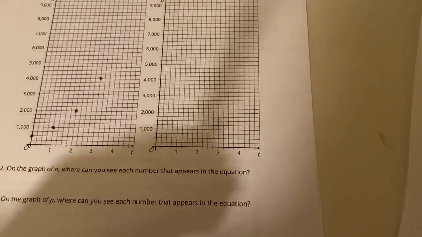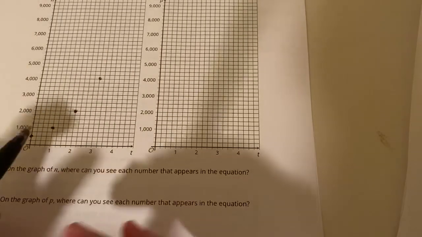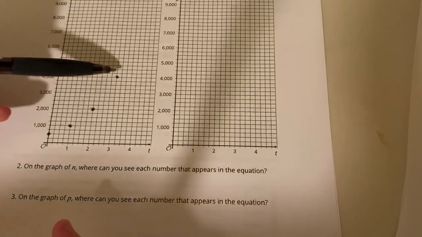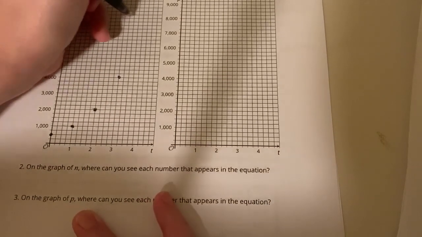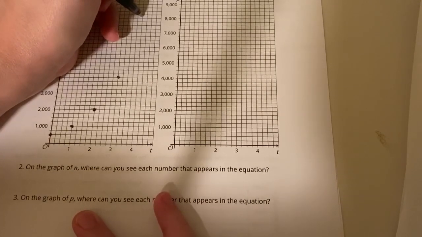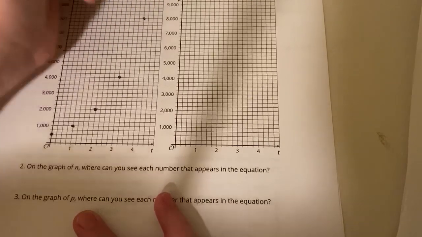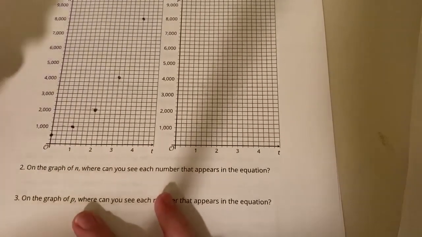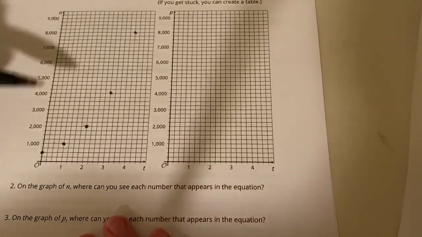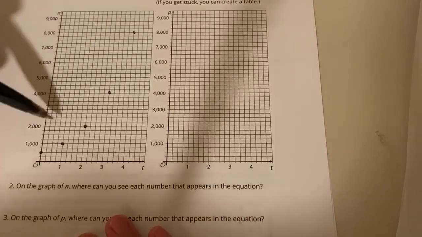At hour 4, we didn't have that on our table, but you're going to double again. So from 4,000, now it's going to double and go to 8,000. So that's what your graph would look like. In exponential functions, it starts out very small, and then all of a sudden it grows very rapidly.